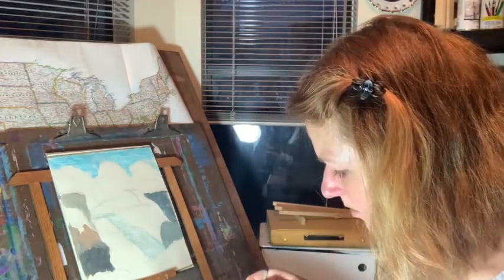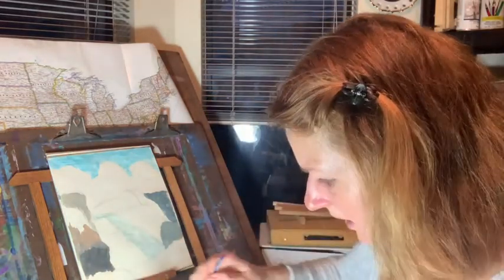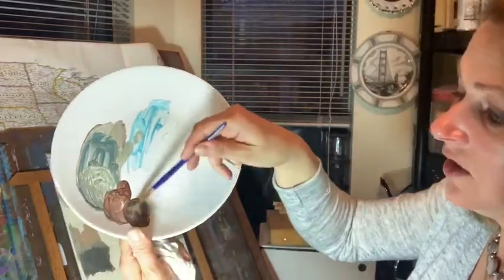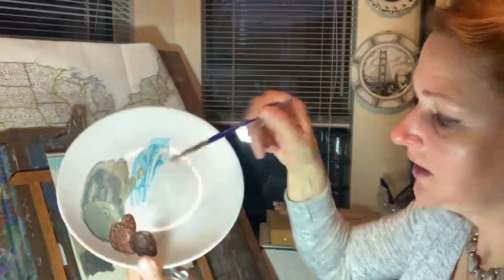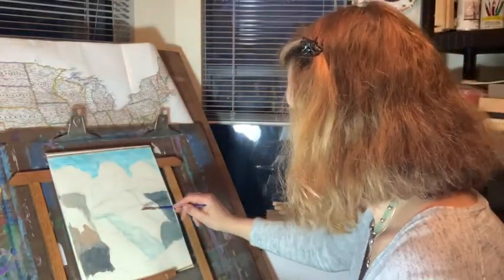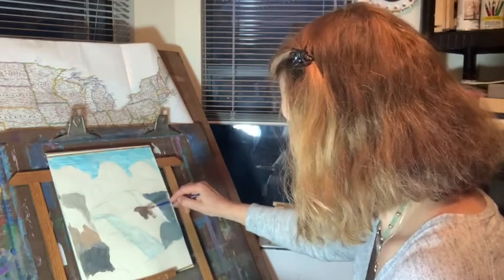So with that brown, I will add some black in it, and that's going to help me create the darker shade of a kind of fudge color for the rocks, and I will use that on this rock, which is over here.